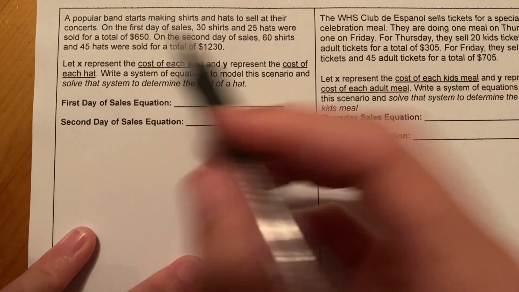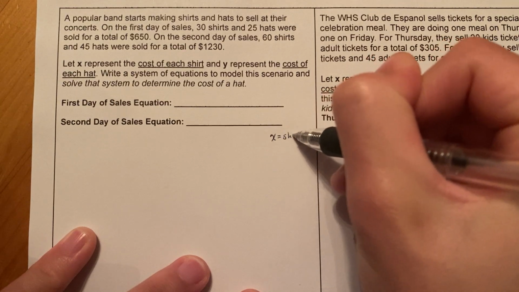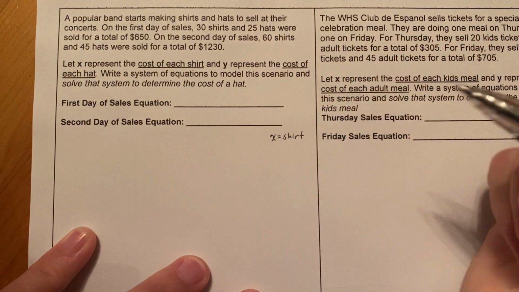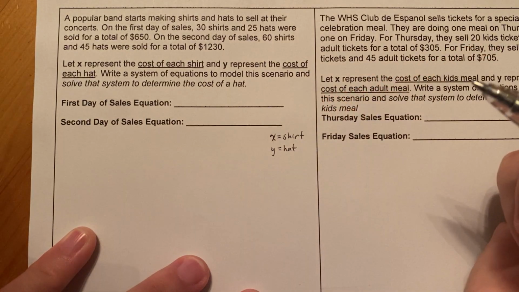Okay, so this part says let X determine the cost of shirts. I'm going to just write X equals shirt, right? Y represents the cost of a hat. So I'm going to write Y equals hat.